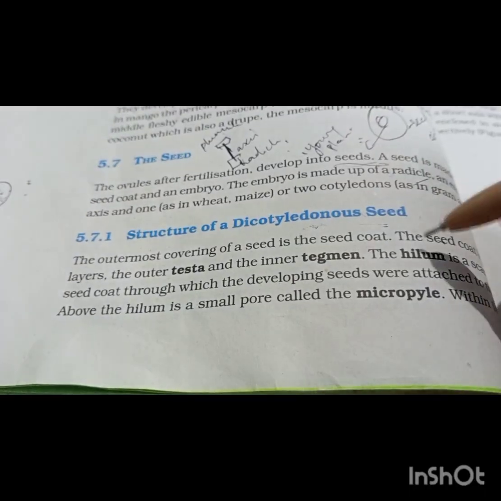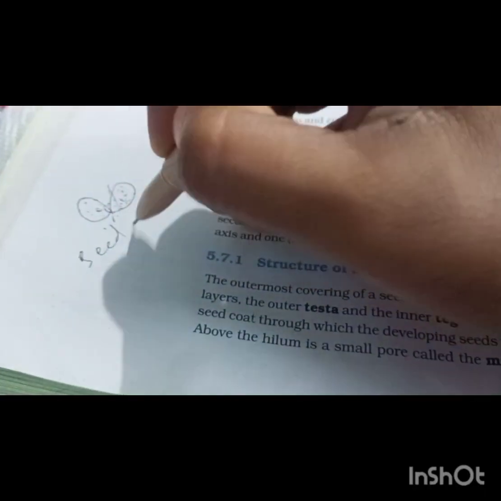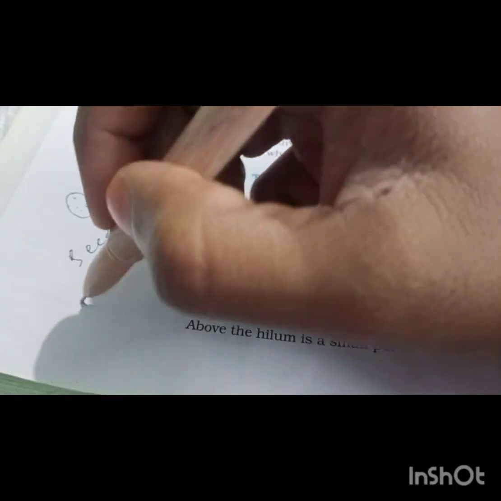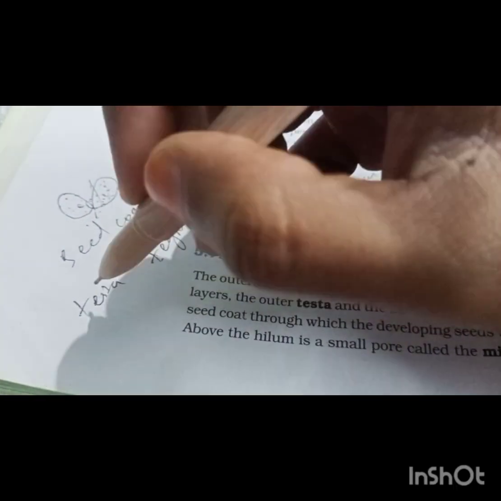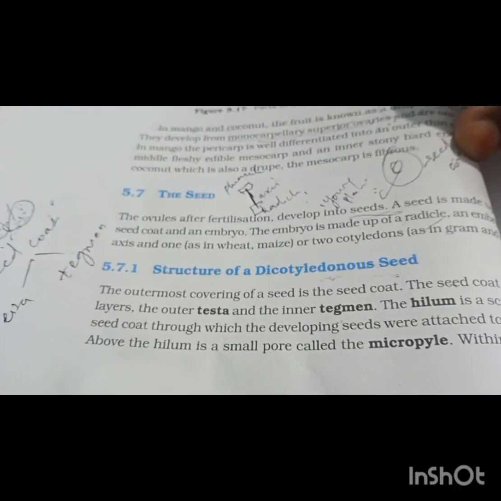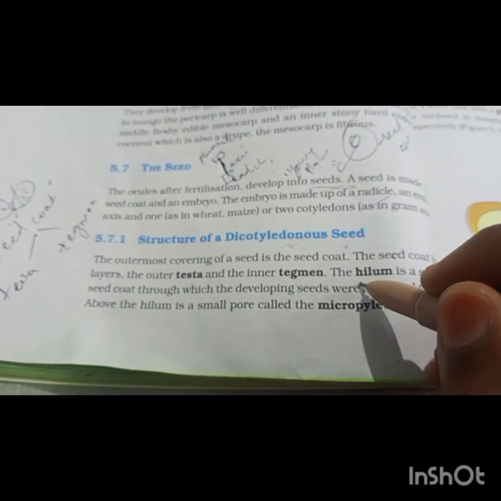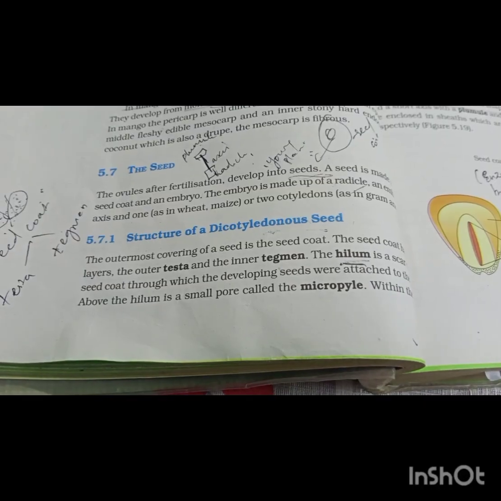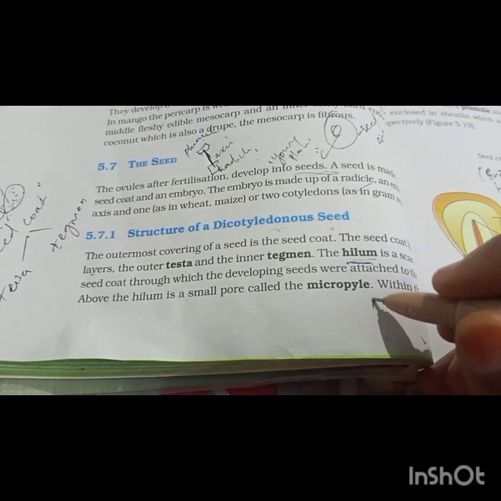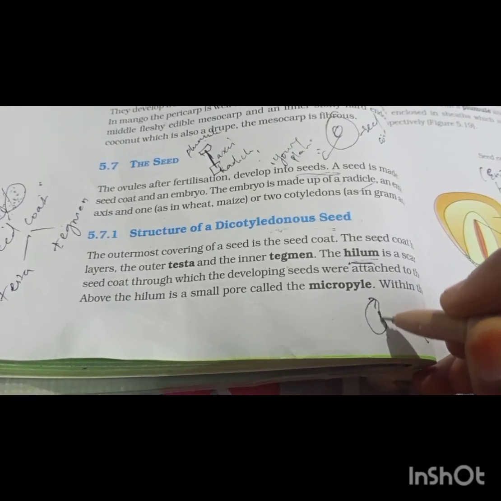The seed coat is again divided into two layers. The one is testa and the inner tegmen, testa being the outer layer and tegmen being the inner layer. So you can see the seed is attached to some part in the fruit, right? So it will leave a scar in that part where it is getting attached to the fruit. So you can see clearly in a bean, here there will be a white scar.